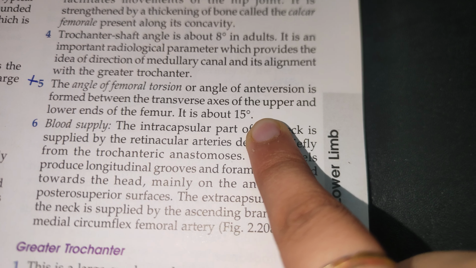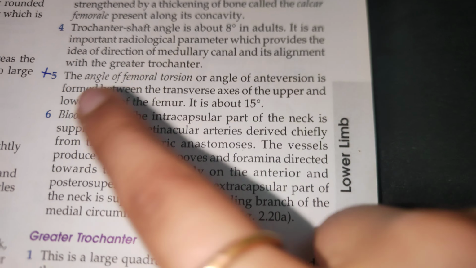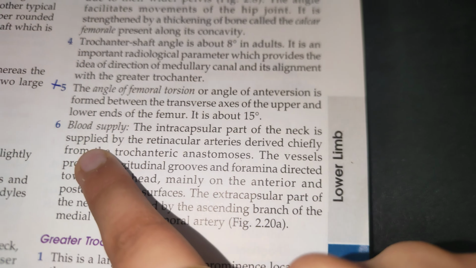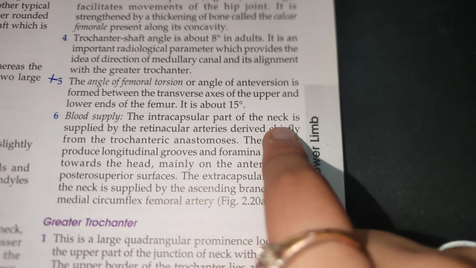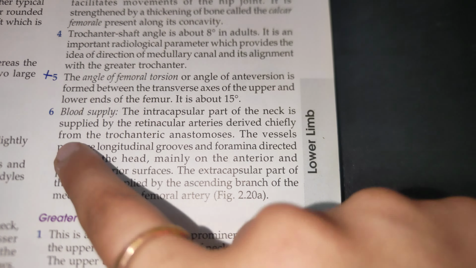Now let's learn about the next thing, the blood supply. The intracapsular part of the neck is supplied by the retinacular arteries derived chiefly from the trochanteric anastomosis. The vessels produce longitudinal grooves and foramina directed towards the head, mainly on the anterior and posterior superior surfaces. The extracapsular part of the neck is supplied by the ascending branch of the medial circumflex femoral artery.